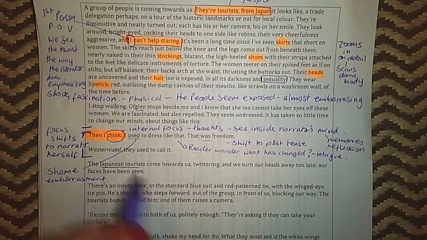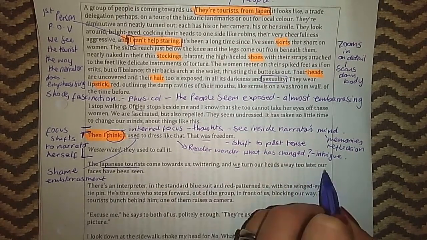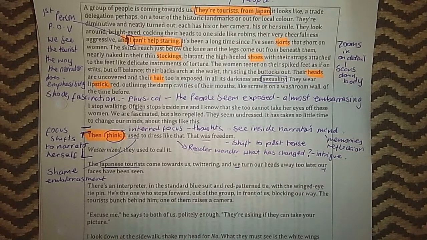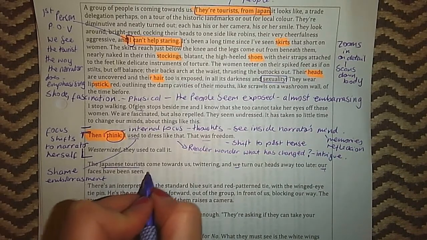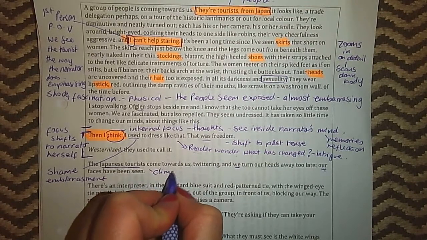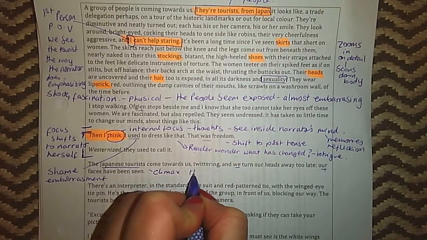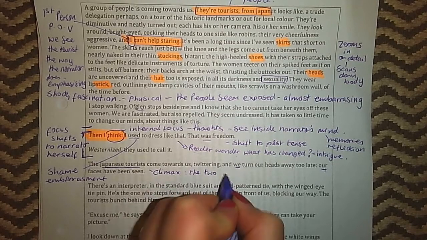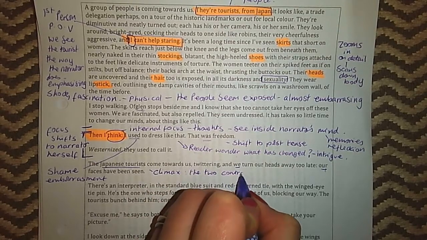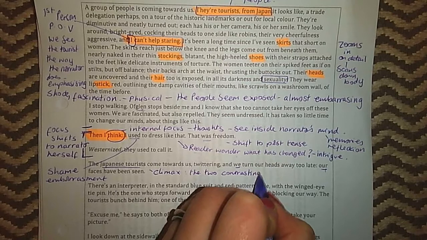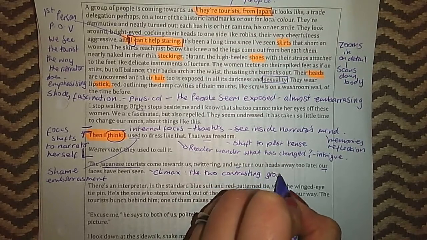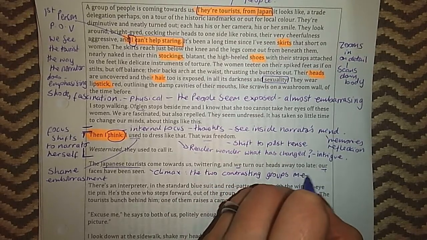So we've got the Japanese tourists, and then we've got we and us. We've got the other group. And we've almost got kind of like a climax here, where the two contrasting groups meet.